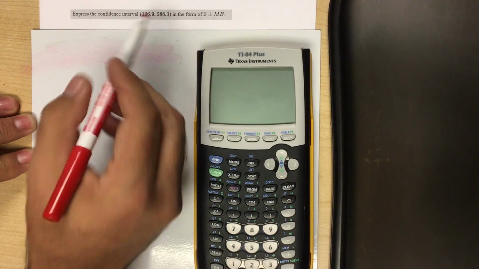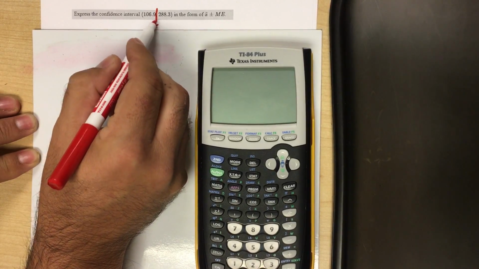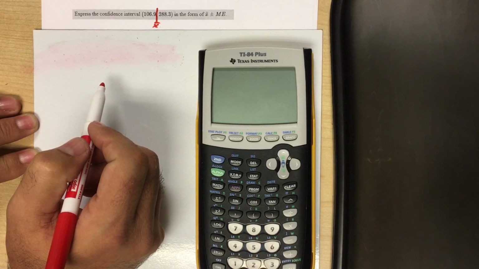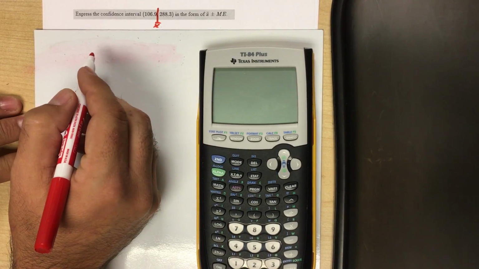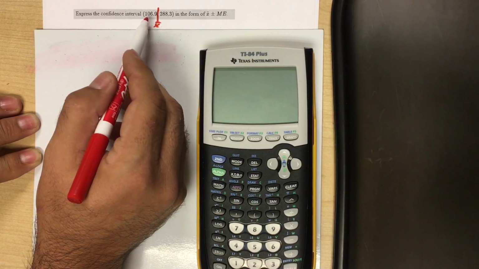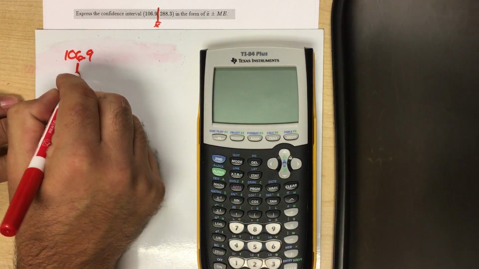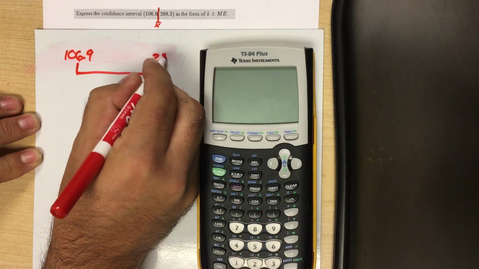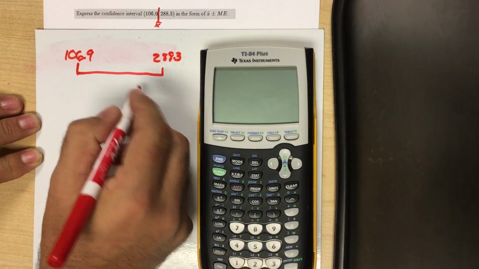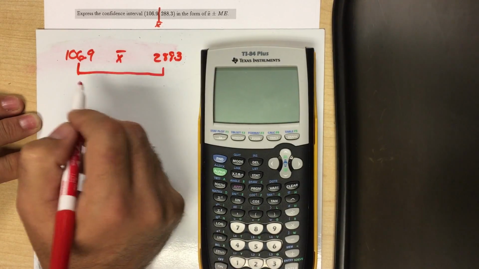So what do I know? I know that that x bar has to be right dead set in the middle of that. So I just have to figure out what number is going to be in the center of that distribution. So what am I going to do? I'm just going to take the difference between those two and cut it in half. So I know that 106.9 is at this end, I know that 288.3 is at this end, and then the x bar has to go in the center. So find the number that's in the middle.